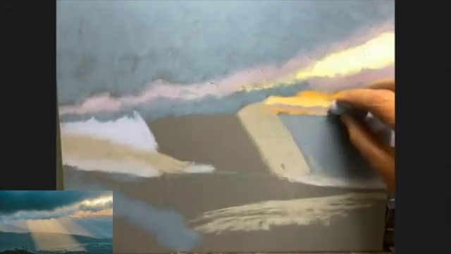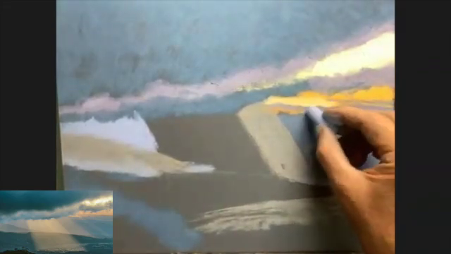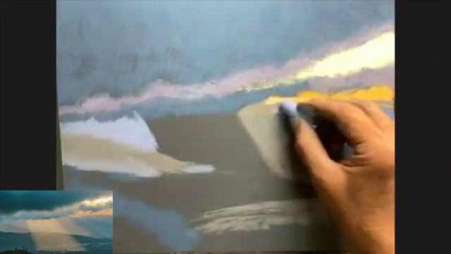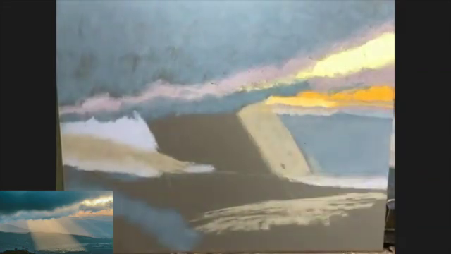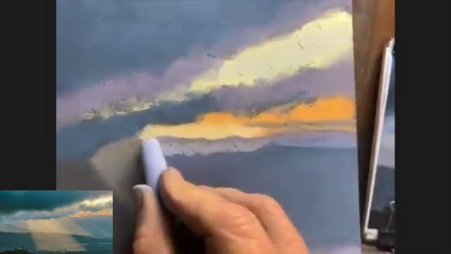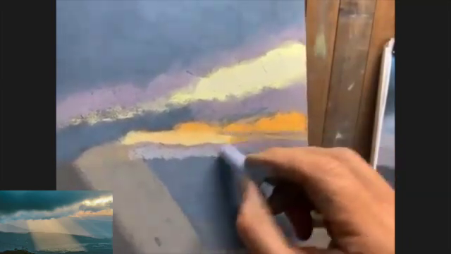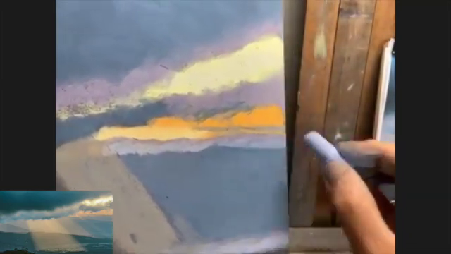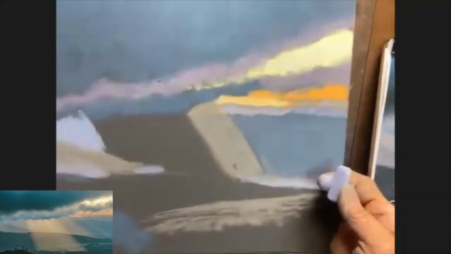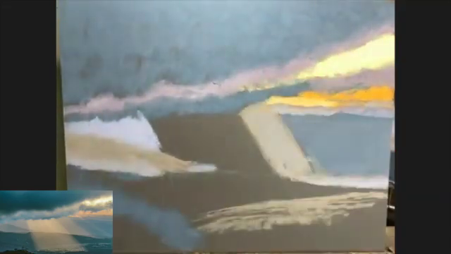There's always a little bit of mist in between those hills. I'm putting it up in the higher hill as well. See how it helps to separate those hills? You get a little bit of aerial perspective as the hills start to disappear in the distance. I'm also using a side stroke, more of a linear stroke there, and a side stroke in the big areas.